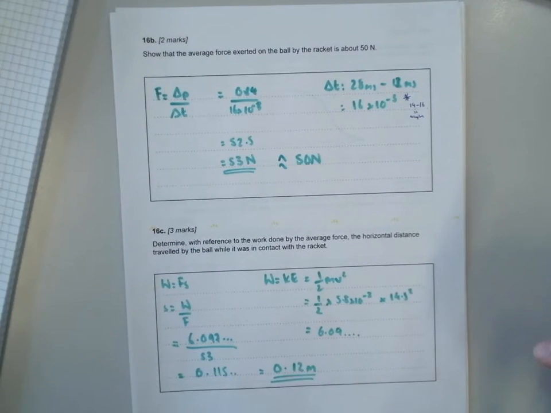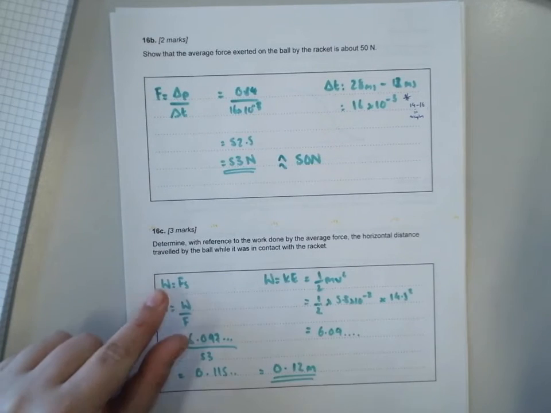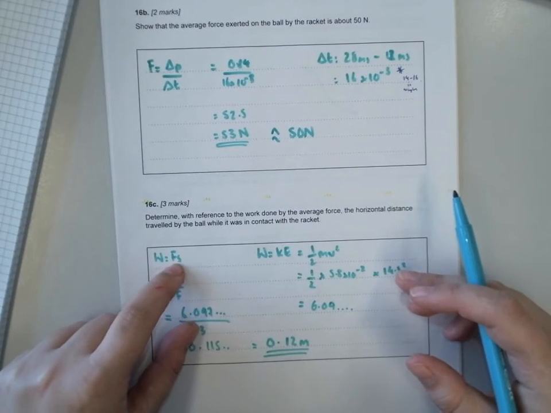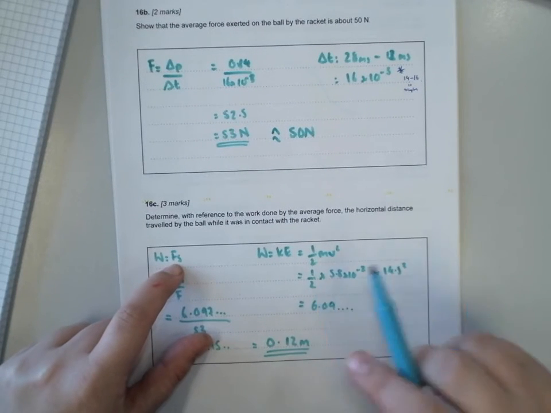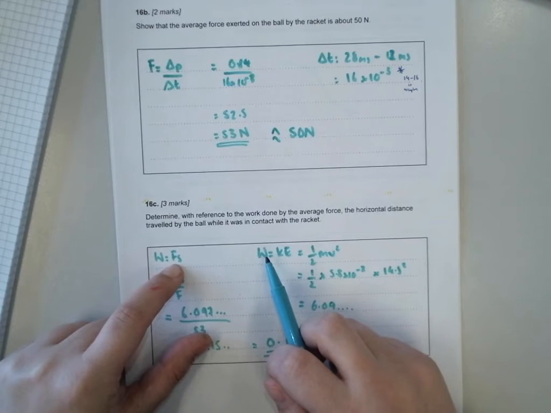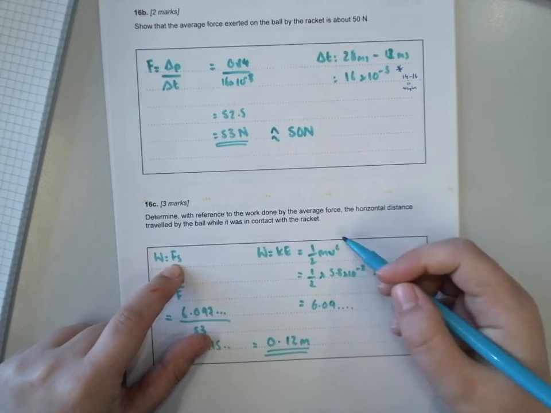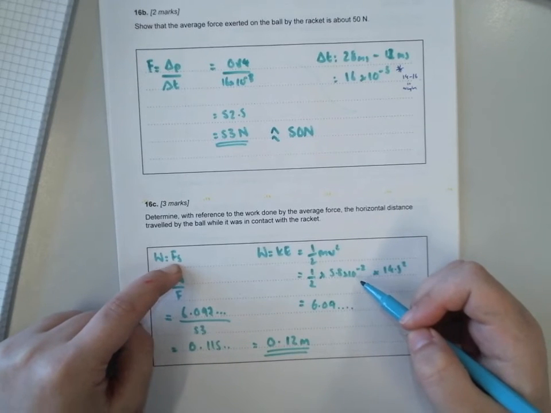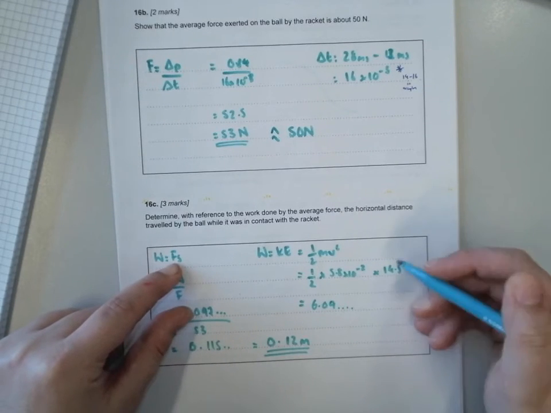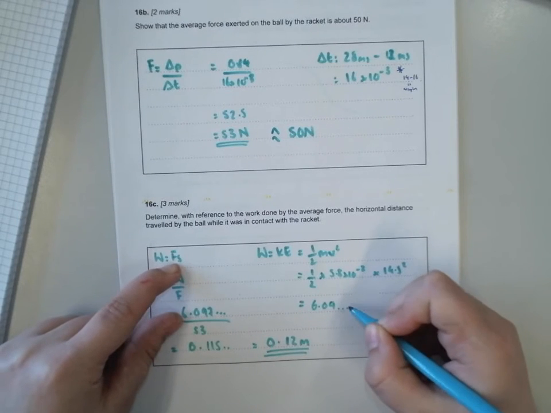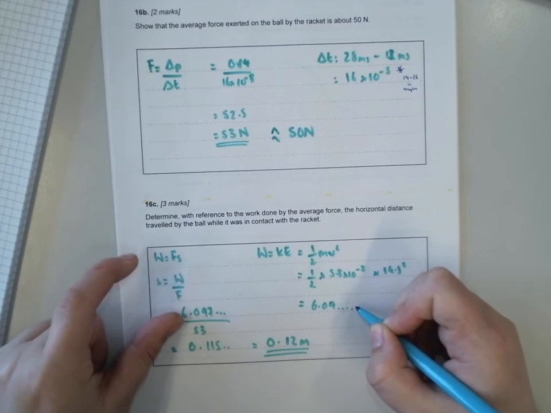The next one says, determine with reference to work done by the average force the horizontal distance travelled by the ball whilst in contact with the racket. So we go to our work done equation. Work done is equal to force times displacement. In this case, the work being done is also equal to the kinetic energy of the ball, so a half mv squared. I worked that out using my mass and the velocity I calculated in part A to get 6.09. I carried that and left that in my calculator.